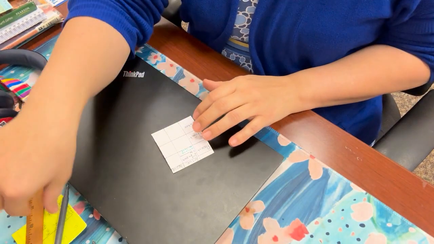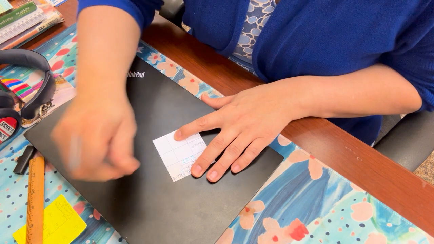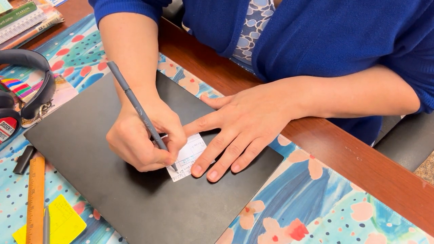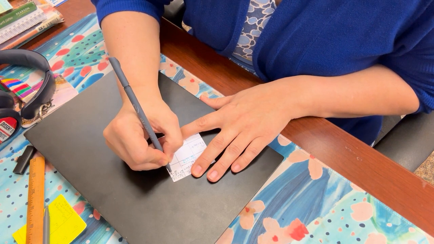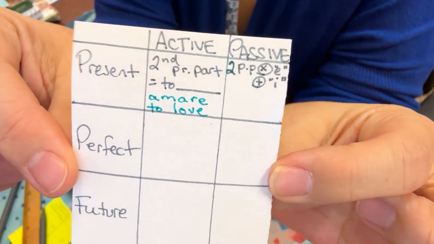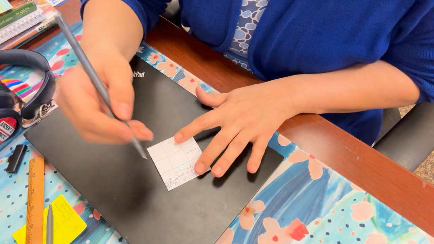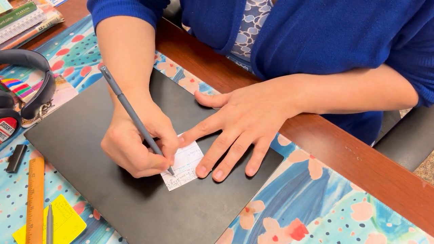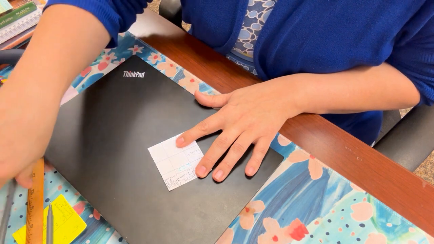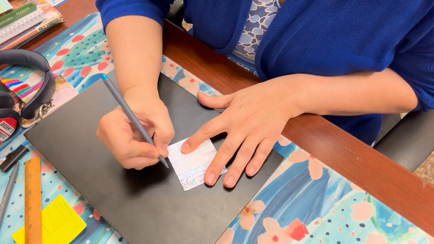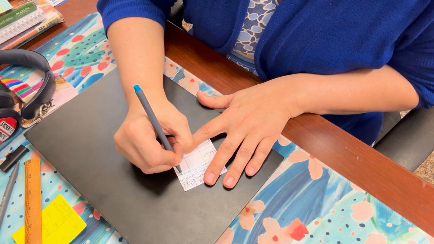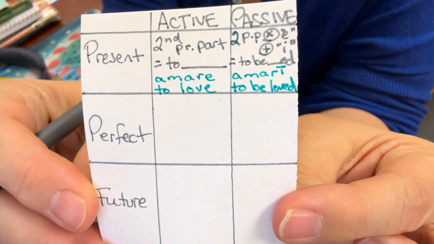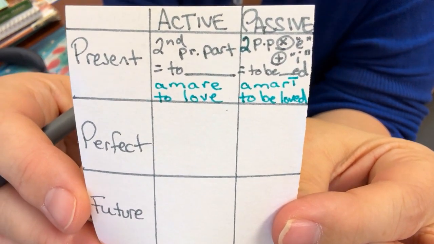Okay? Passive. How do you form the passive infinitive? Second principal part, cut off the E, add I. Cut off the E and add an I. Third conjugation has an exception to this, and we'll talk about that later. And it's translated to be blanked. So in Latin, if we cut off the E, we get amar, and add I, it's amari, and then we would translate it to be loved. You notice even with a micro tip marker, I am writing real small and real tight, okay?